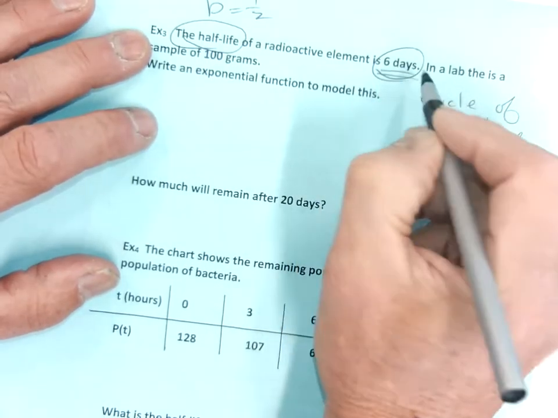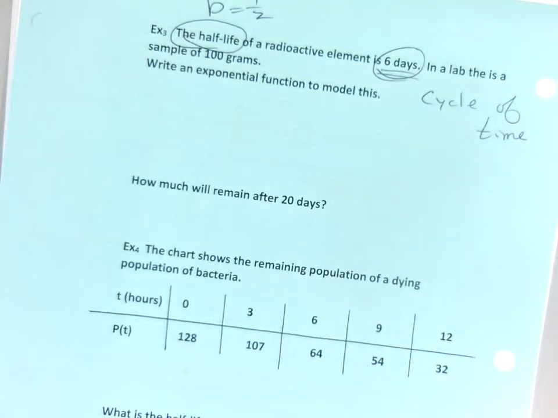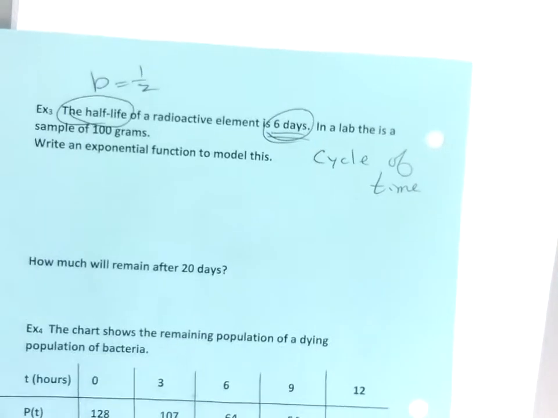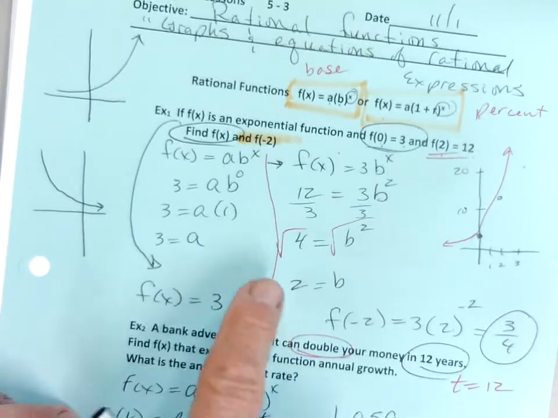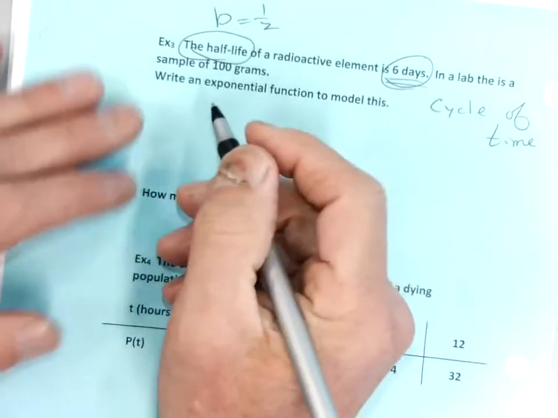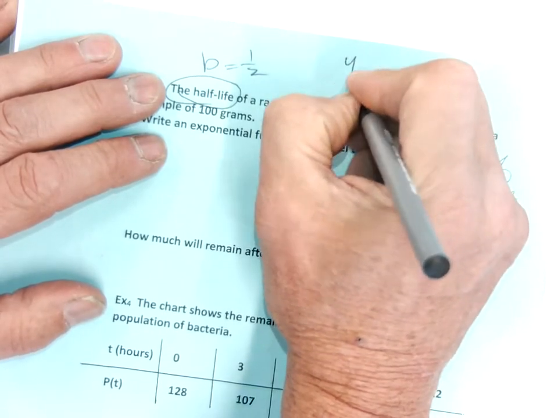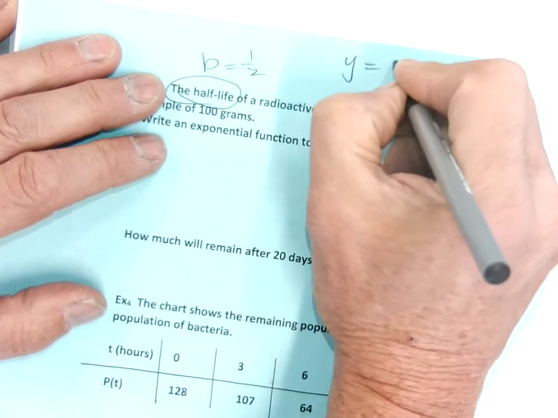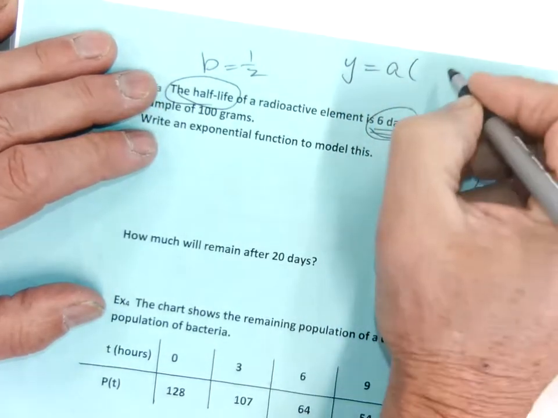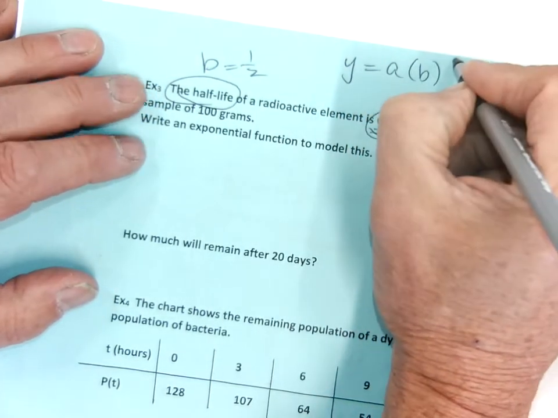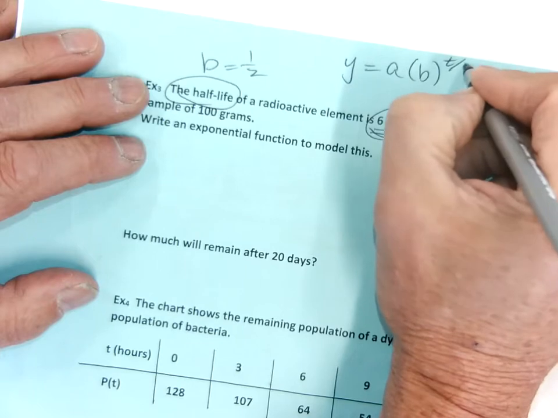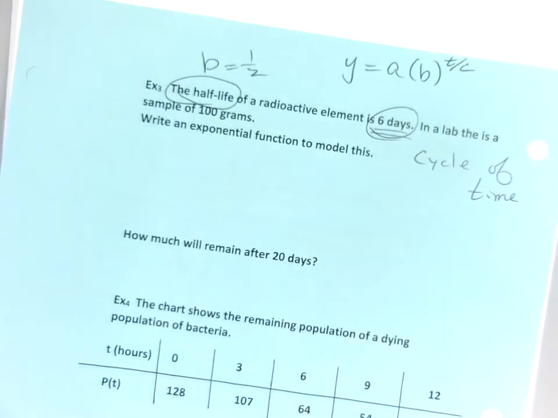So if it's every 6 days, that's a cycle of time. So I'm going to change this formula here slightly, and I'll show you what I'm going to do. My new formula is y equals a times b to the t over c, where c is my cycle of time. So every 6 days.